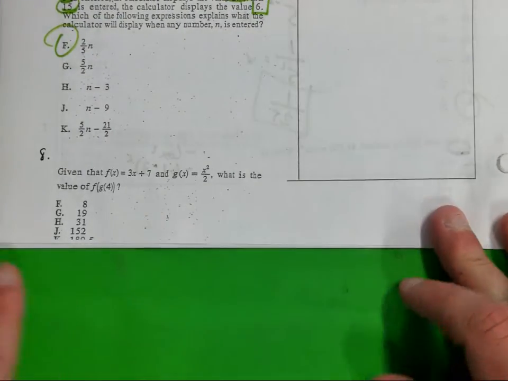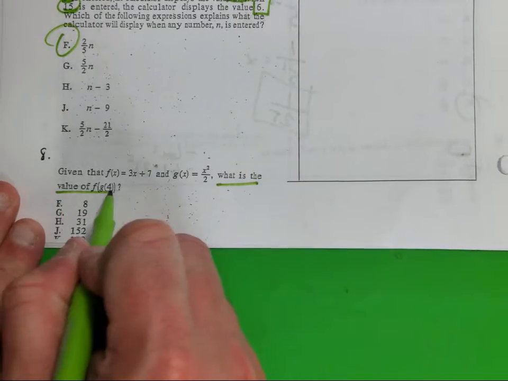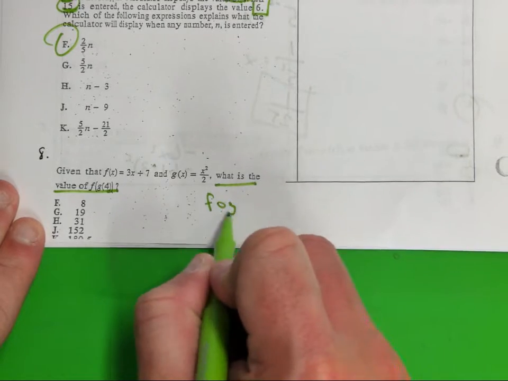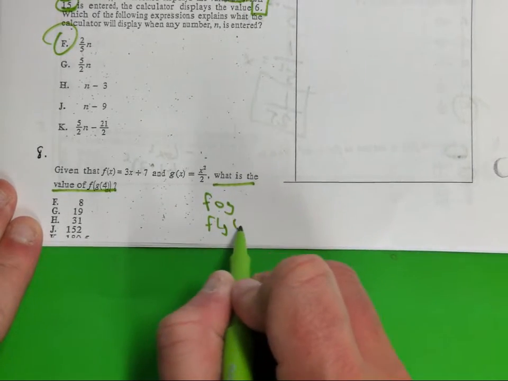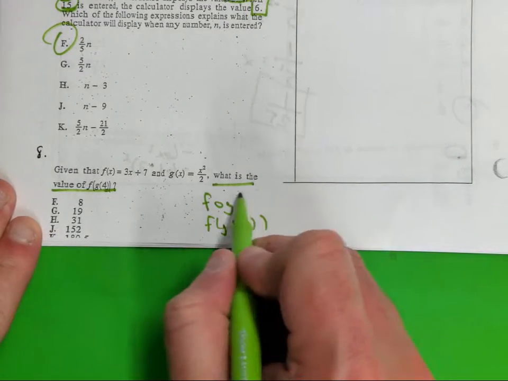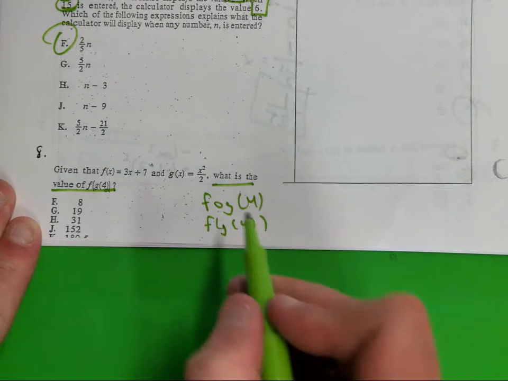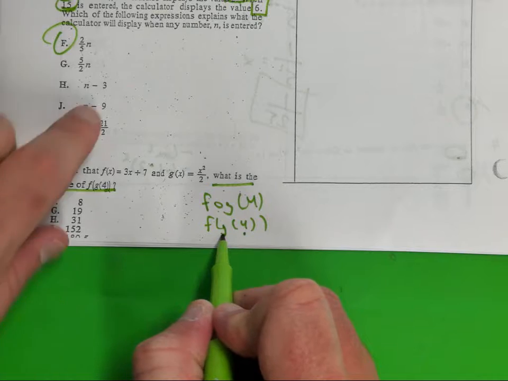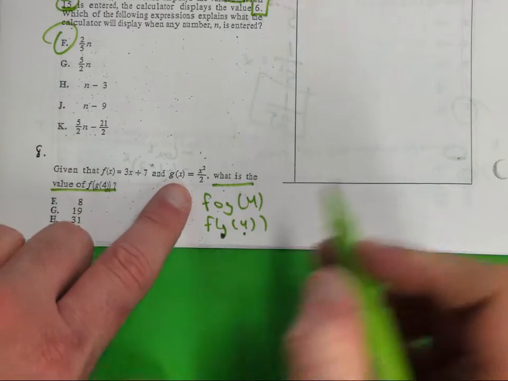Alright, number 8. What is the value of f of g of 4? That's what I'm talking about. You can either see f of g, or you can see it written like that, so be prepared either way. Work from the inside out. 4 is closest to which one? G. So I'm going to go to the g function here.